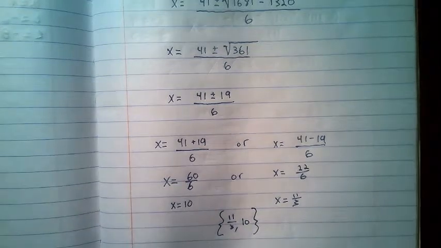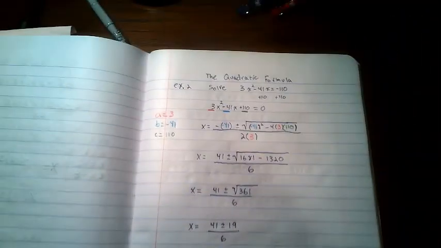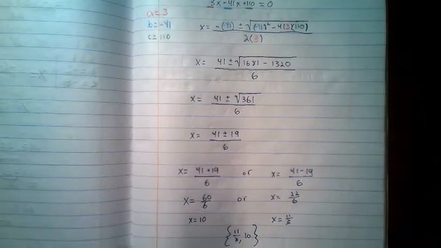So in roster form, that would be 11/3 and 10. So as a full page, you can see that I've used the quadratic formula and shown all my steps for this one.